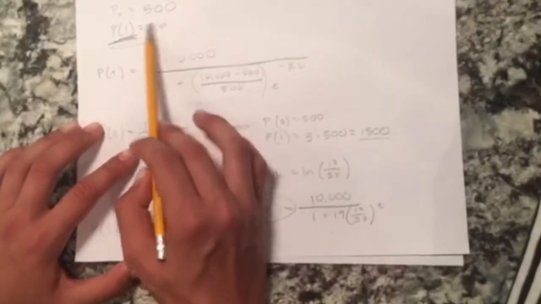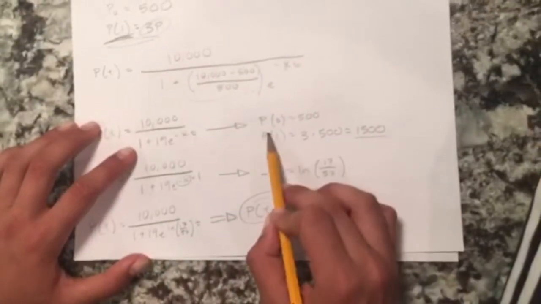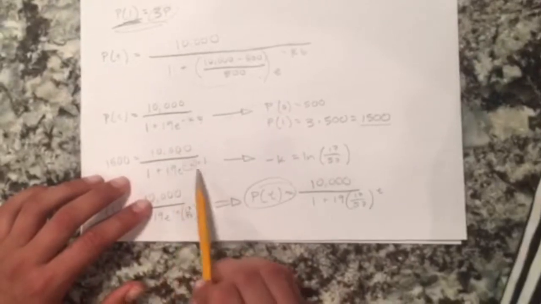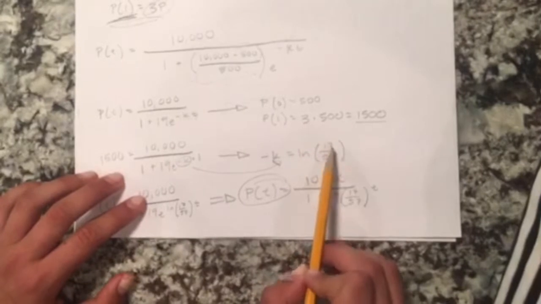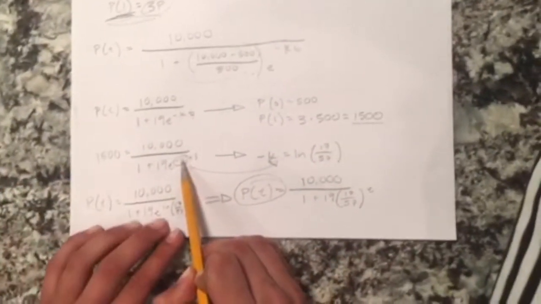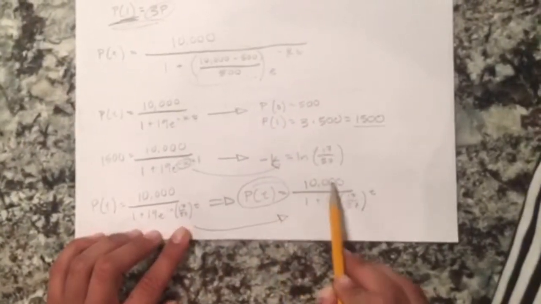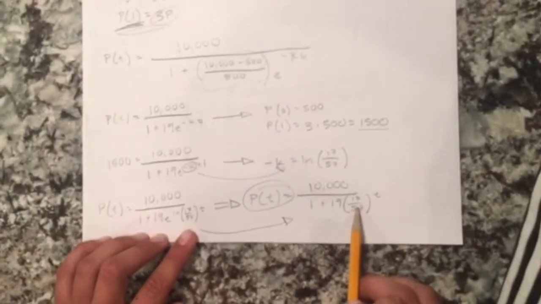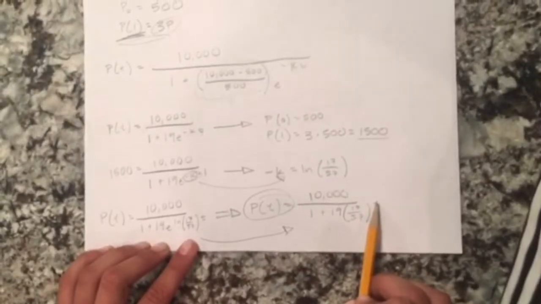Because the population tripled within its first year, you can do 3 times 500 to get 1,500, which equals P of 1, and set the equation P of T equal to 1,500. And when you do this, you can then solve for K. And when you solve for K, you get negative K equals the natural log of 17 over 57, which can be plugged right into the equation since this is negative K. And when you do that and simplify, you go from this to this, which is 10,000 over 1 plus 19 times 17 over 57 to the power of t. And this equation can now be used to solve for the population at any time t.